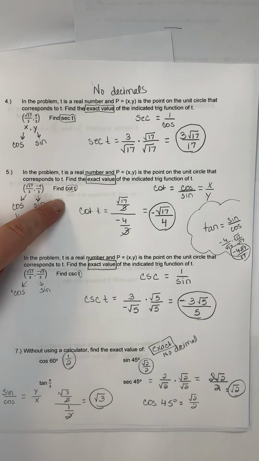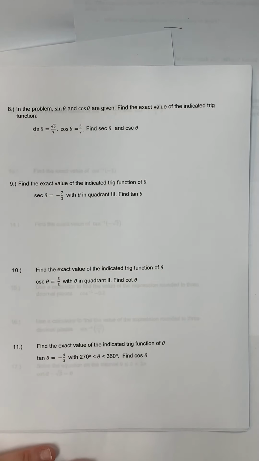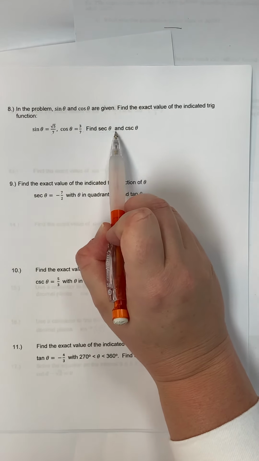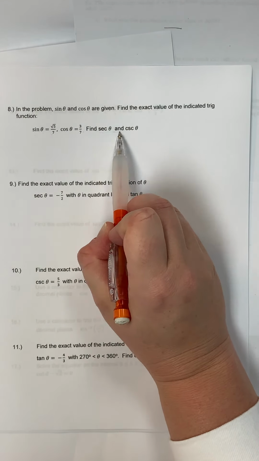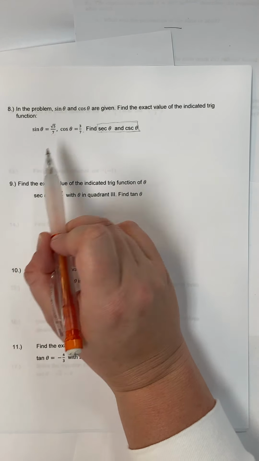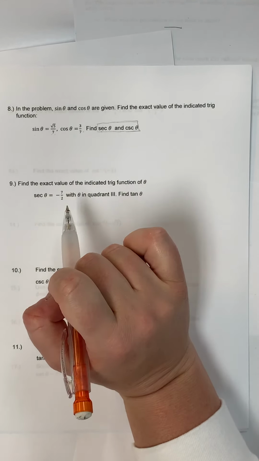All right, moving right along. Number 8 gives us sine and cosine. Then it wants us to find the exact value of the trig functions. Well, just so happens I want the reciprocals of each of these. So here we go. Now, if you notice, these are not unit circle values, but we don't have to worry about that because all we want are the reciprocals anyway.